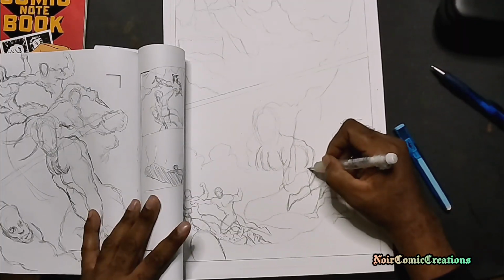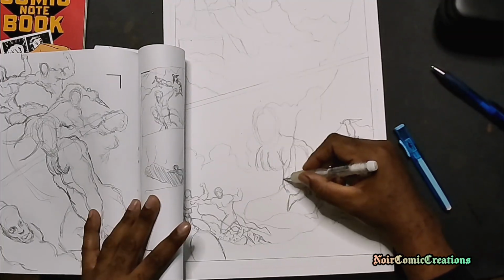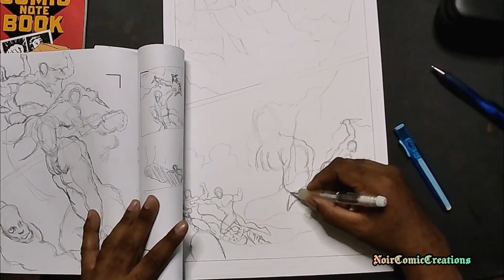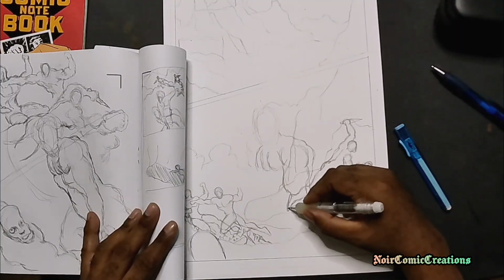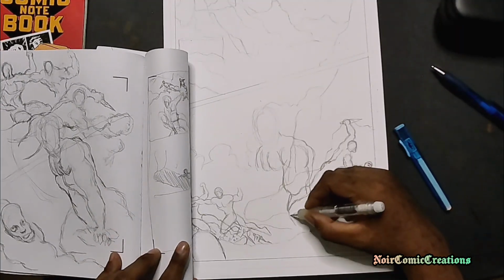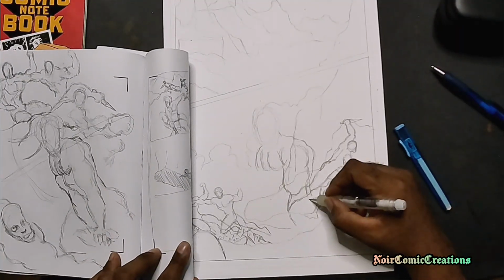This is where I get to flex my biceps and arm detail, vein them up and everything like I had in the original page.